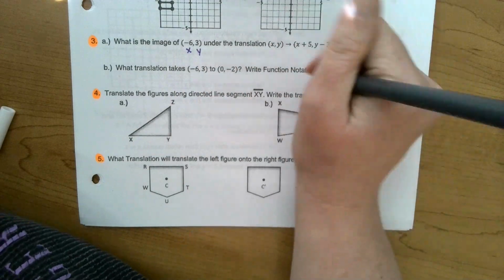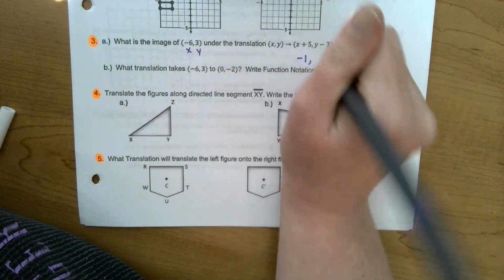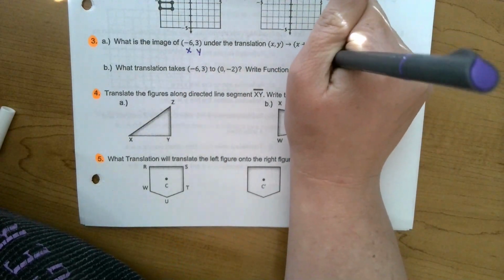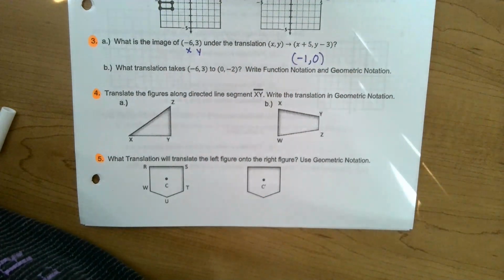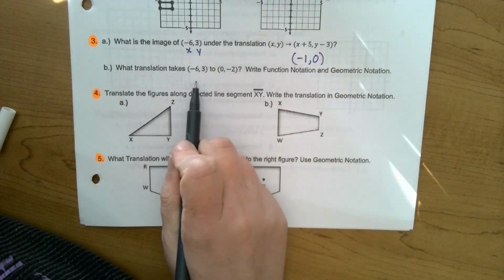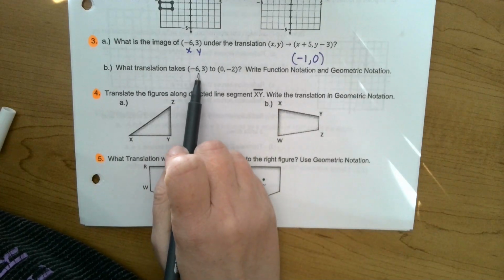-6 plus 5 is -1. 3 minus 3 is 0. So we went from -6, 3 to -1, 0. All right, B, what translation takes us from this point to this point?